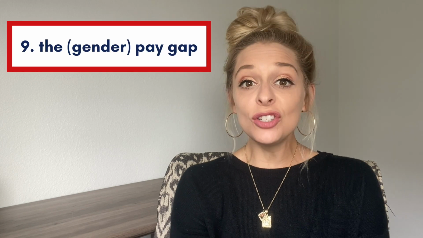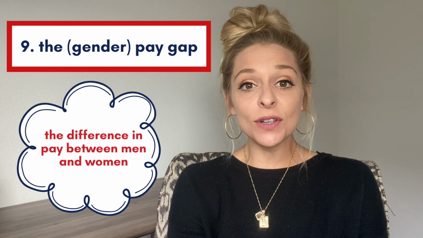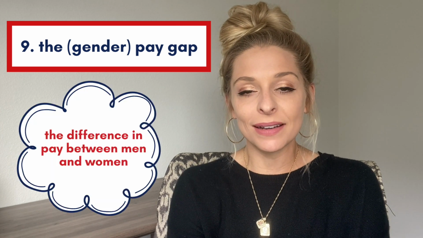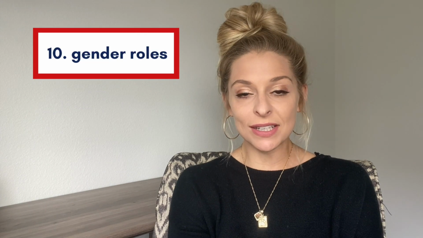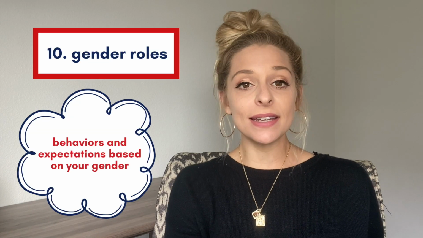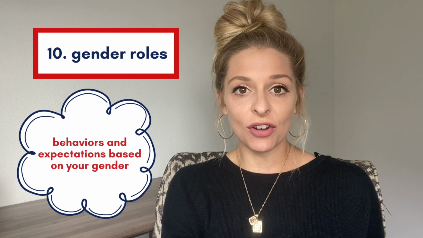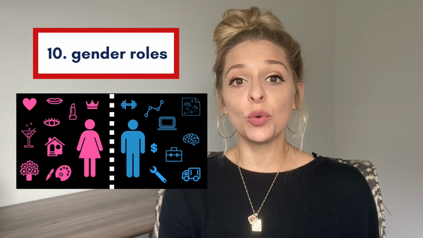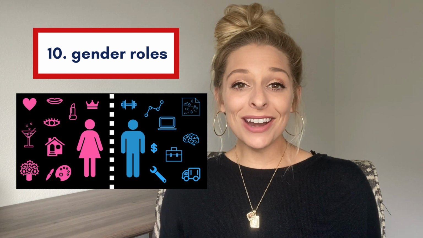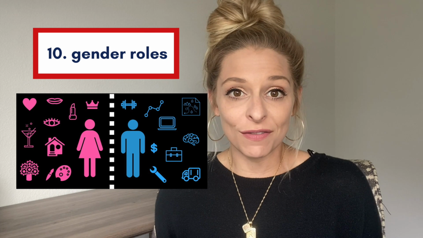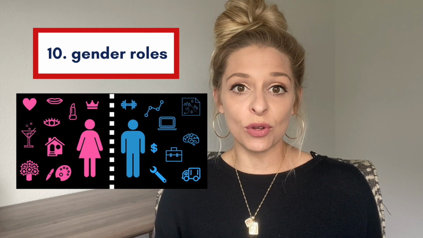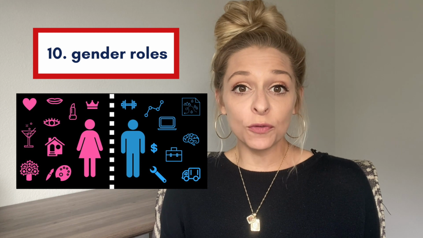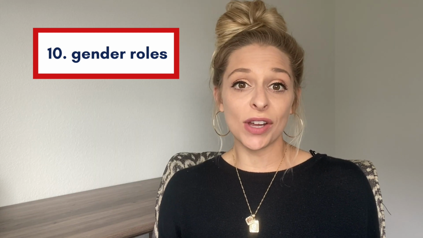And number 9, we've got the collocation pay gap or the gender pay gap, and that is just the difference in pay between men and women. Number 10, we have gender roles. Gender roles are behaviors and expectations based on your gender. For example, women like clothes and makeup and are expected to cook and clean in the house, while men are expected to like trucks and guns and fighting, and they should be working outside of the home. So those are traditional gender roles, just basically behaviors that we perform based on expectations created by society.